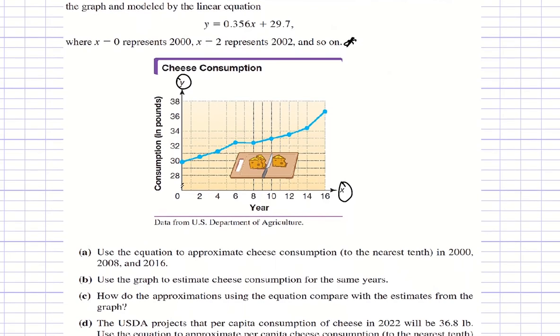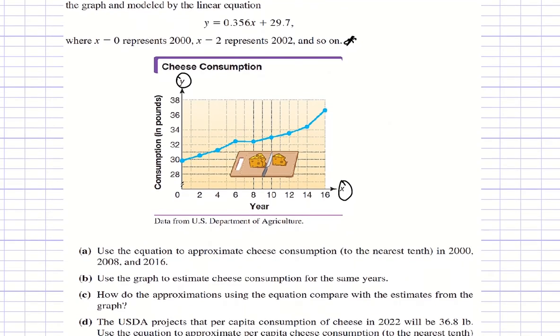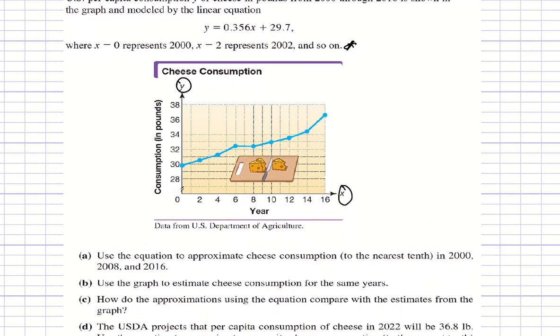Okay, I think I know what they're saying there. For 2000, that's 2000 there. This is the year axis, so this is actually 2016 right there. Going back: 2014, 2012, 2010, 2008, 2006, 2004, 2002, then 2000 here.